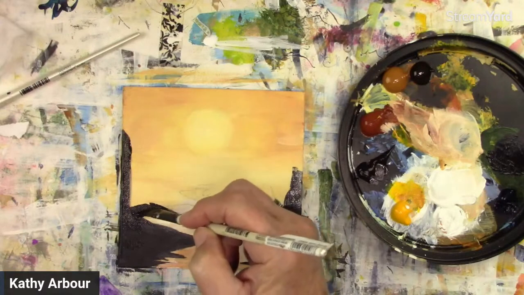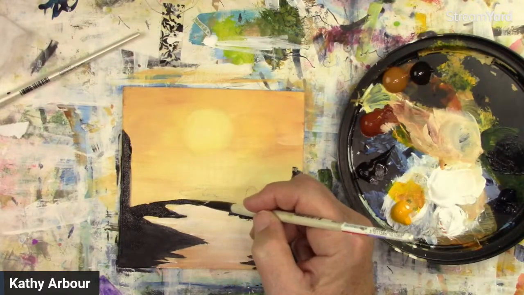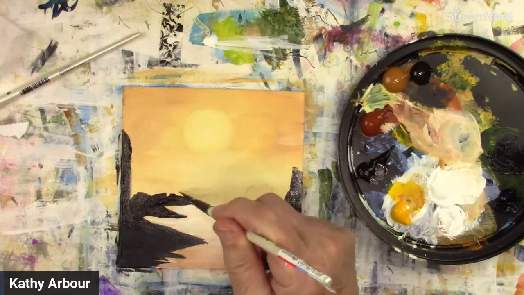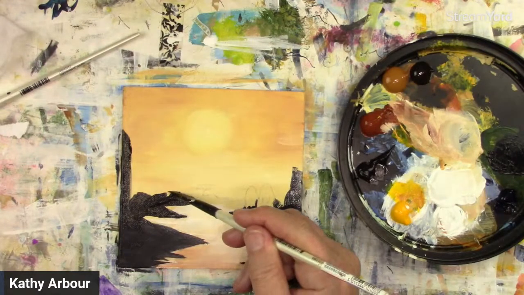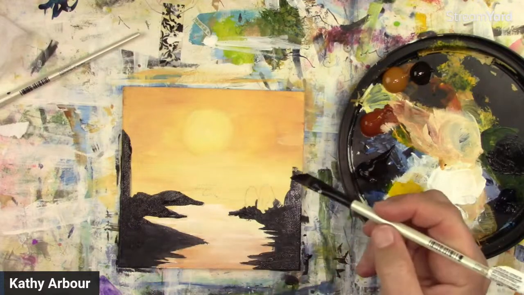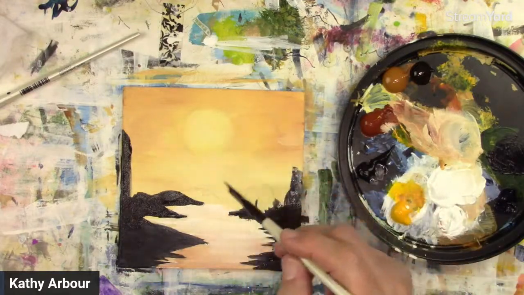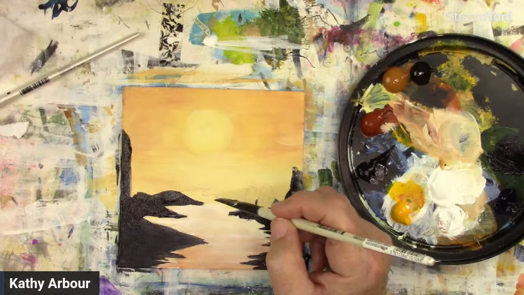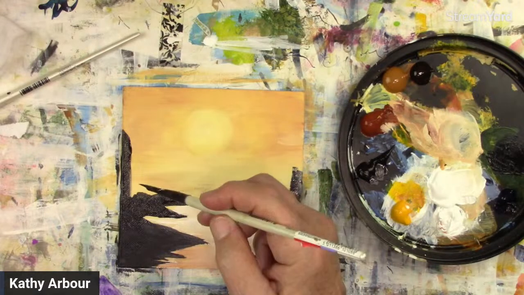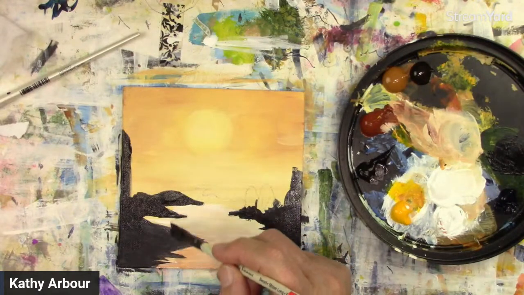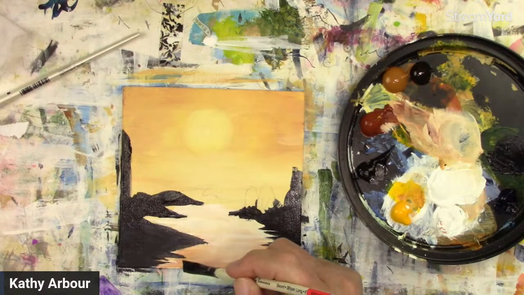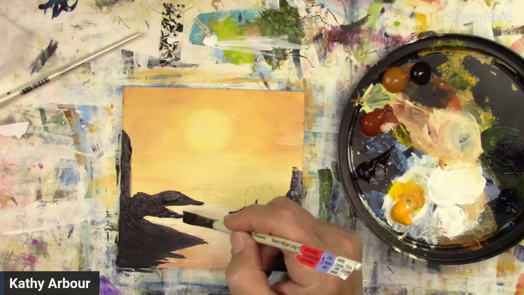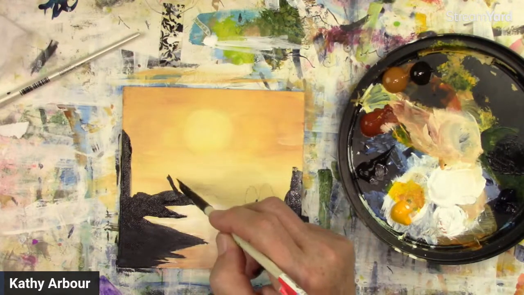There's lots of hills. I like this one. I think it's cool. And it gets a little lighter back here. Let's see, this tree is right, let's see. This is the first water, second water, and then this here is a tree, great big tree.